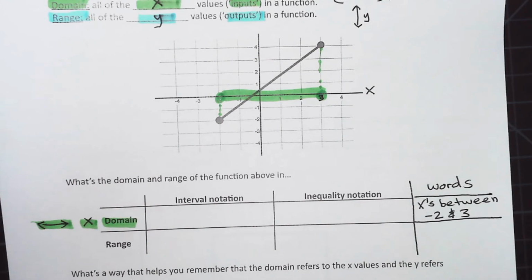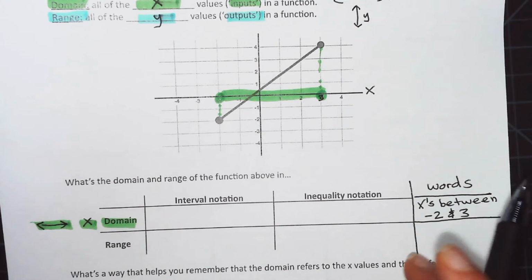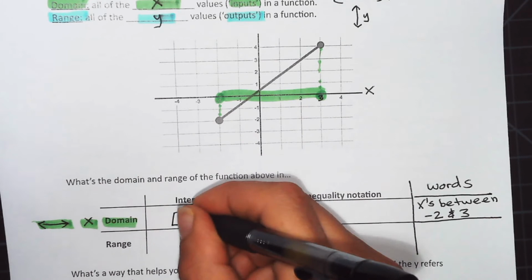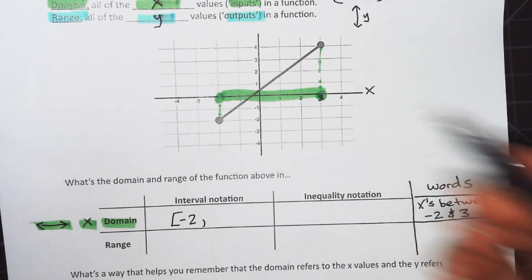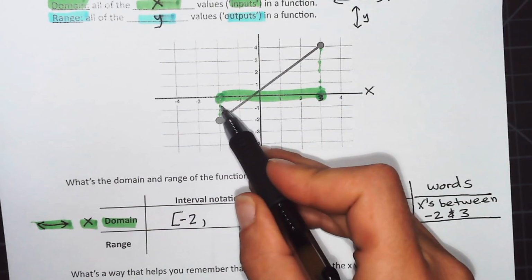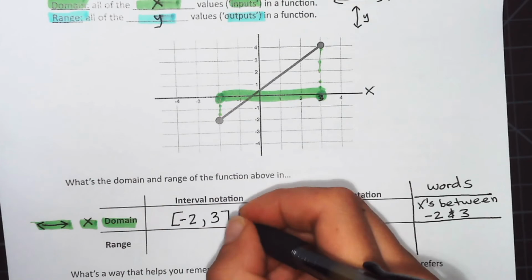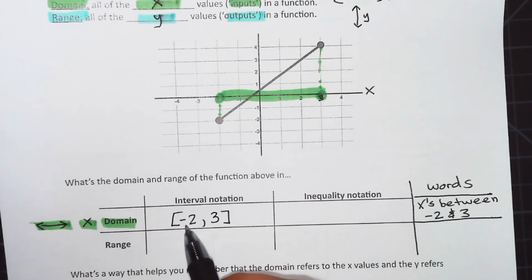The way we would write that in interval notation is we'd say we're going from -2 is the lowest x value, 3 is the highest x value, and this tells us between -2 and 3.